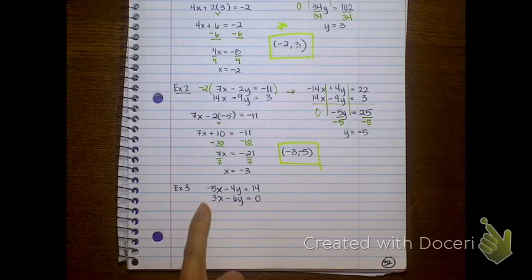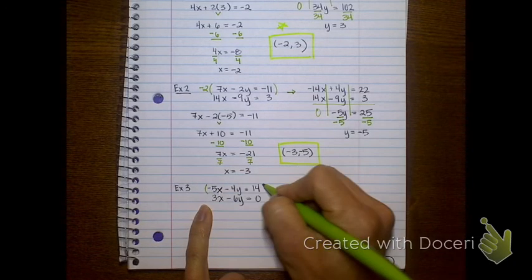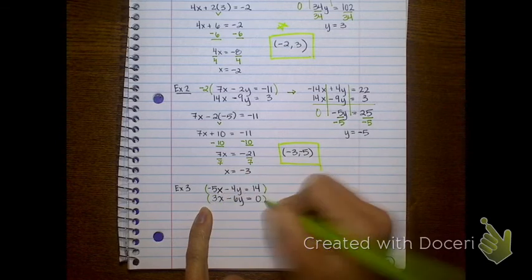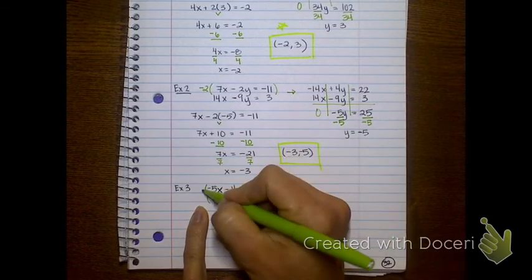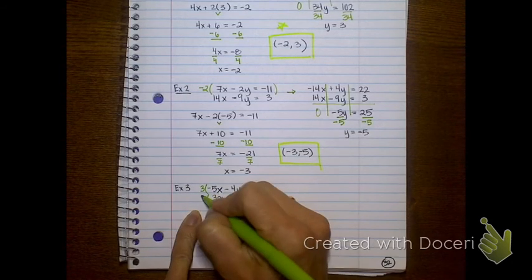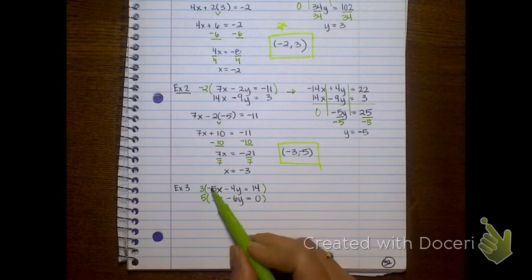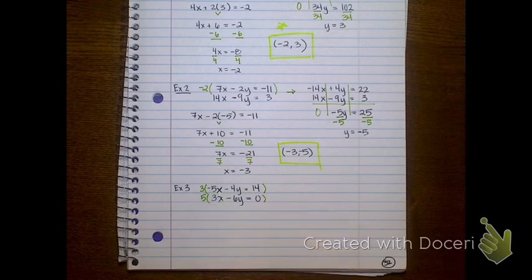So I think I'll try to make the x's the same, and you guys told me their common denominator would be 15, right? So I'm going to multiply this one by what number? 3. What would I have to multiply the 3 by? 5, right? And I don't need to have either one of these being a negative because they're already opposite signs, right?